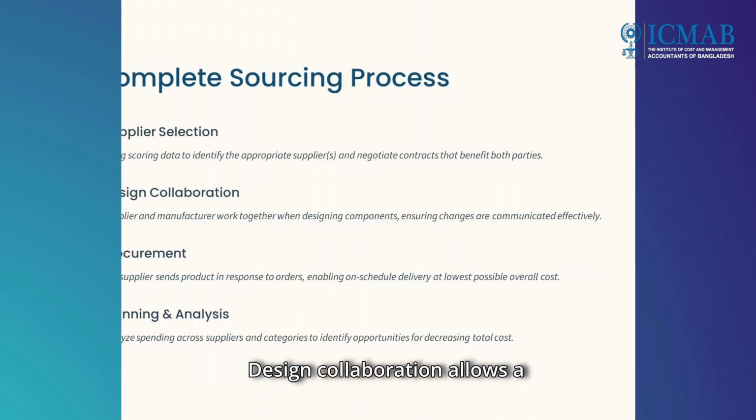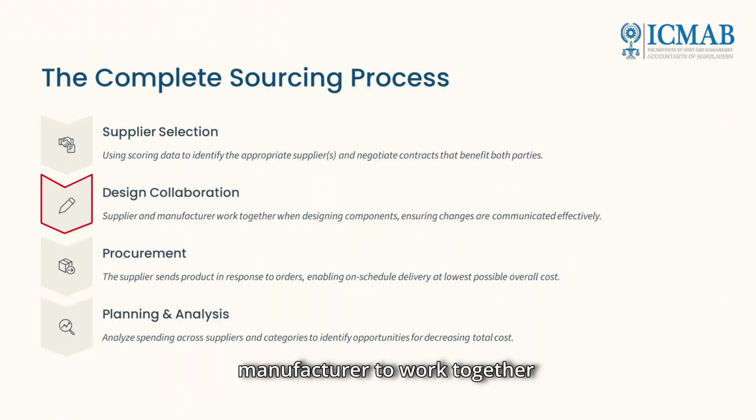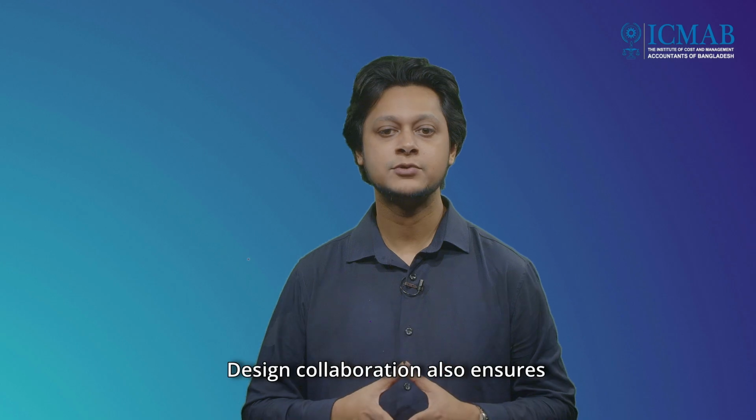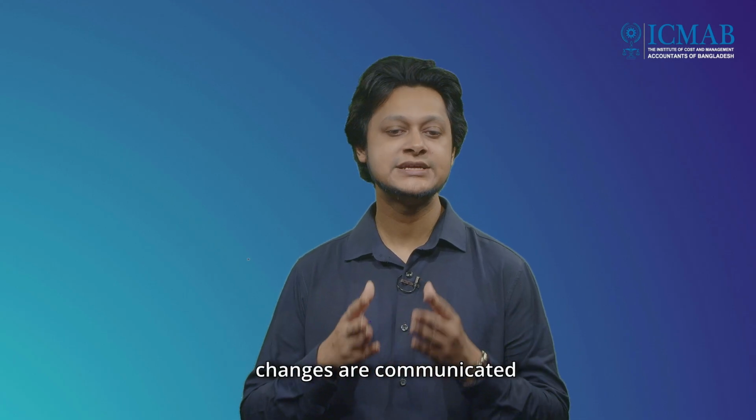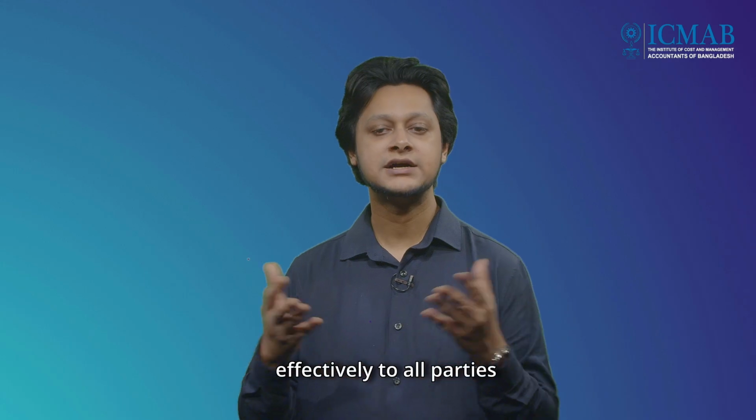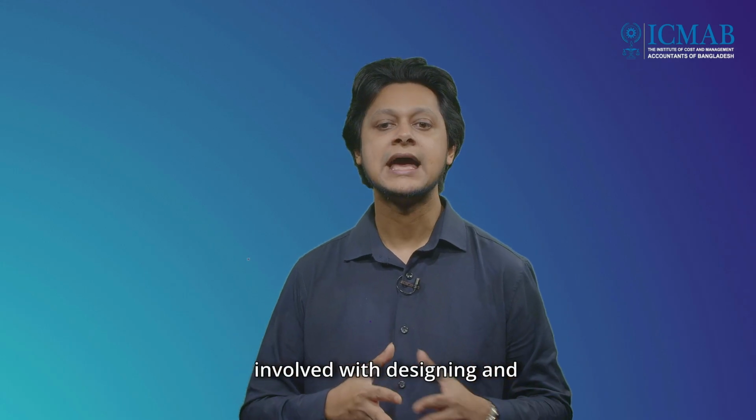Design collaboration allows the supplier and the manufacturer to work together when designing components for the final product. Design collaboration also ensures that any design changes are communicated effectively to all parties involved with designing and manufacturing the product.